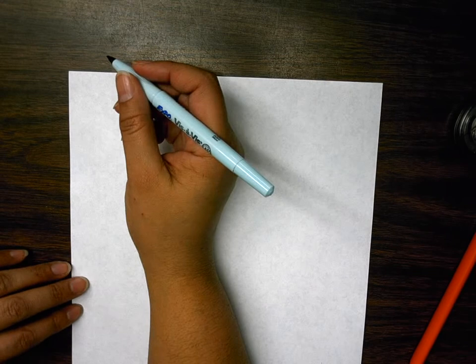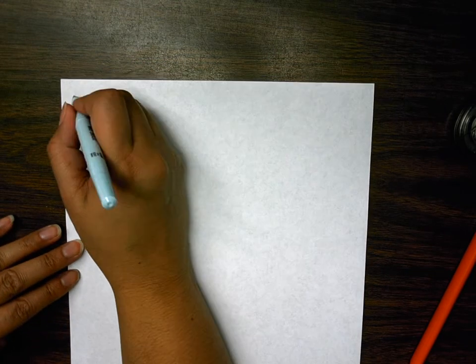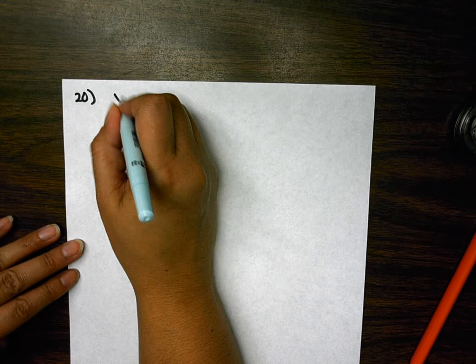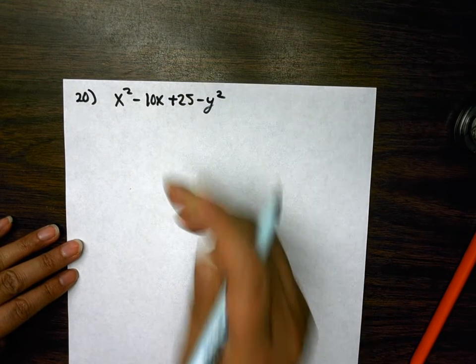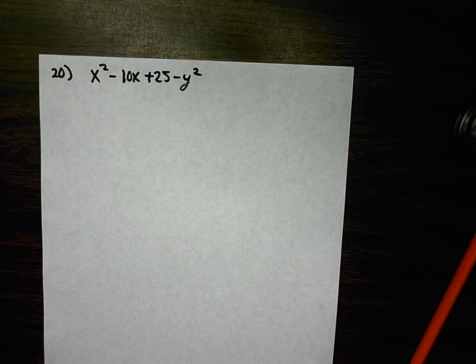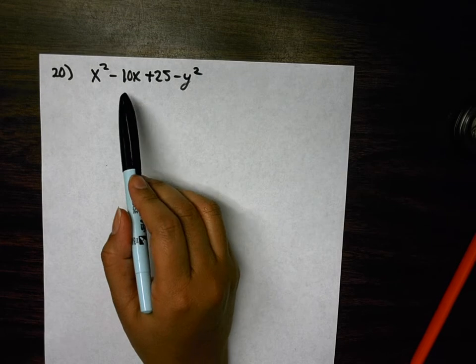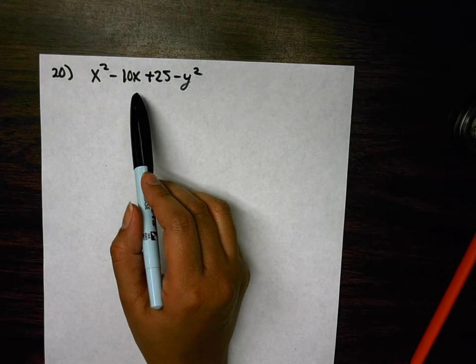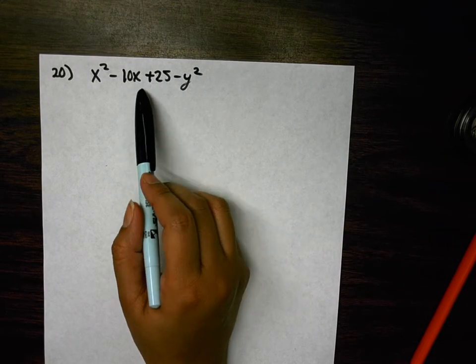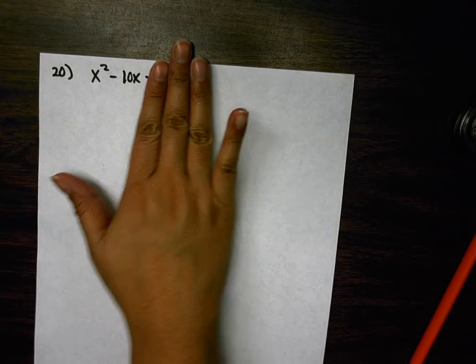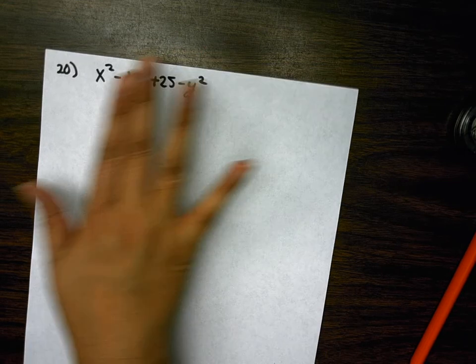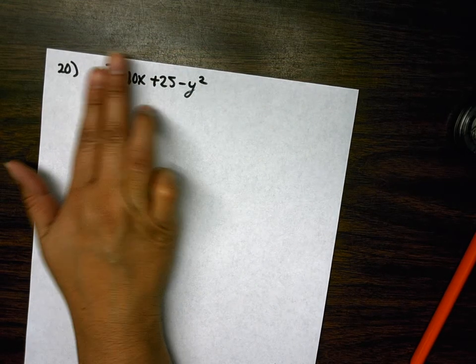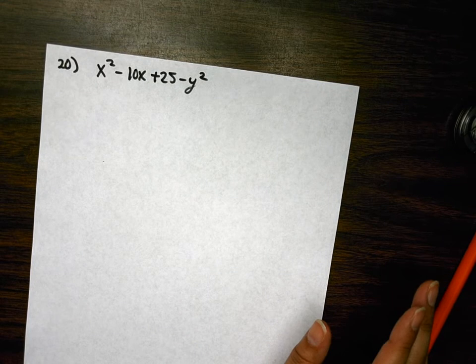All right. I'm actually going to do 20 before I do 19. X squared minus 10x plus 25 minus y squared. How many terms are there here? How many terms? 4. 4 terms implies what kind of factoring method? Factor by grouping. Now you learned last year the 2 by 2, correct? And then this year we learned there was also a 3-1 or a 1-3. Do you guys remember that?